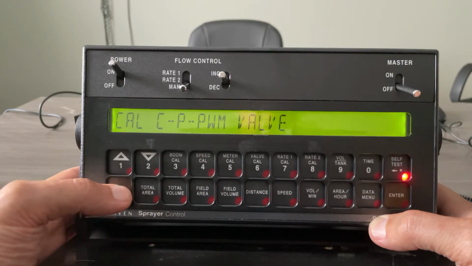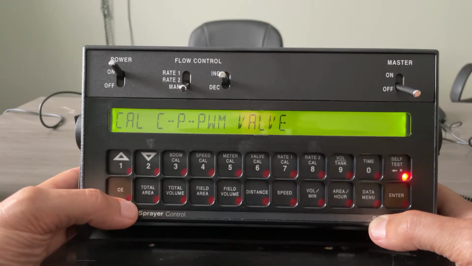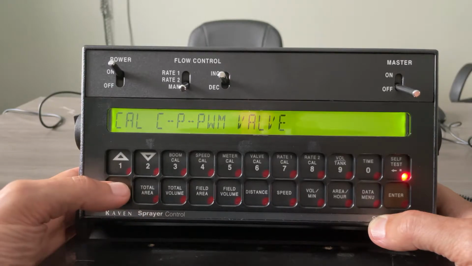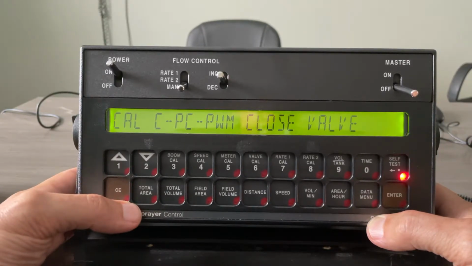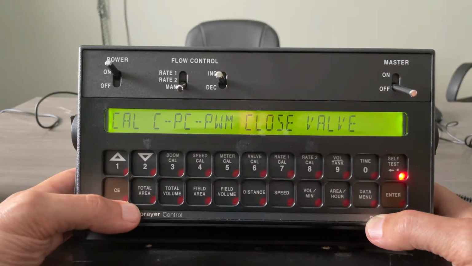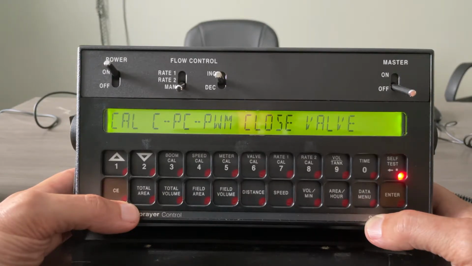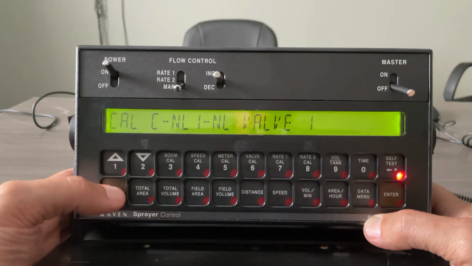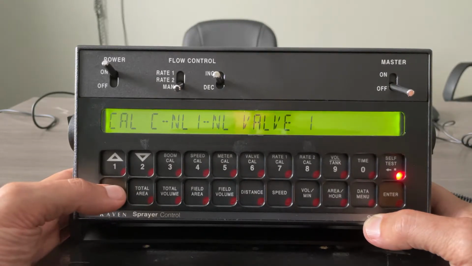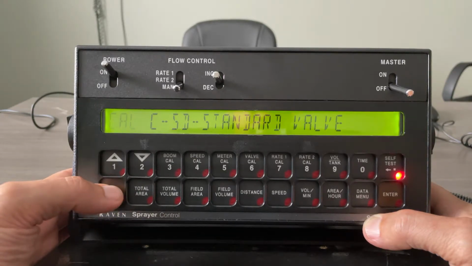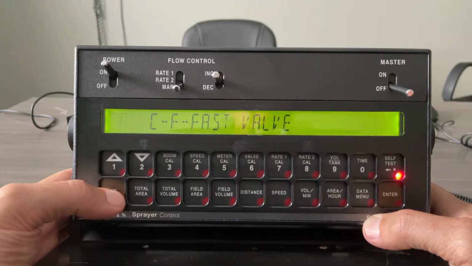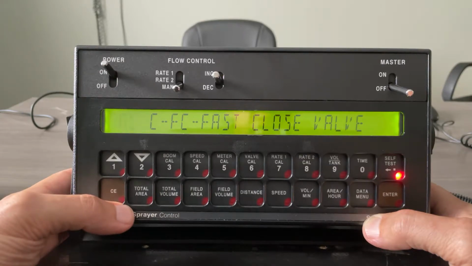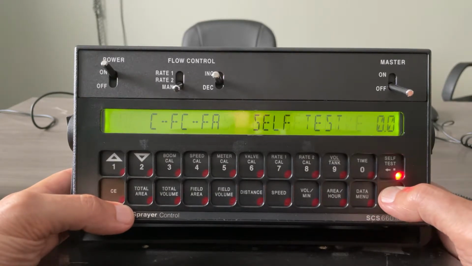I'm going to show you also there's a PWM, which is a pulse width modulated valve. And then here would be the other one that we'd use for granular, a pulse width modulated close valve that would work for control as well as on-off. Coming back, that's actually a new leader valve. And then we're coming back to the fast valve. So that's the one we want to select. We're going to use enter.